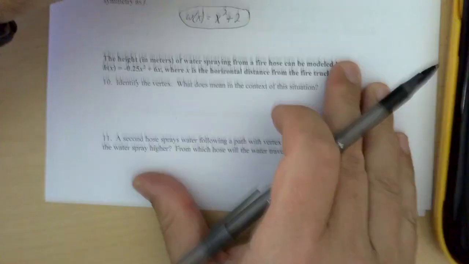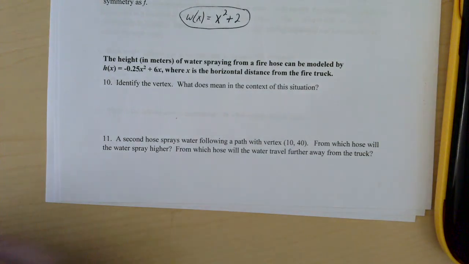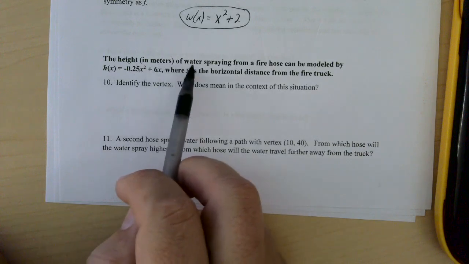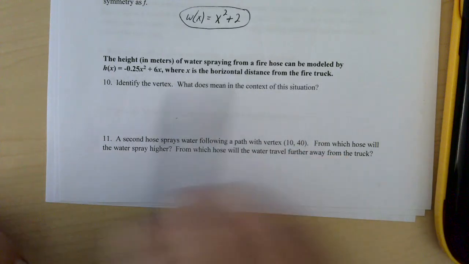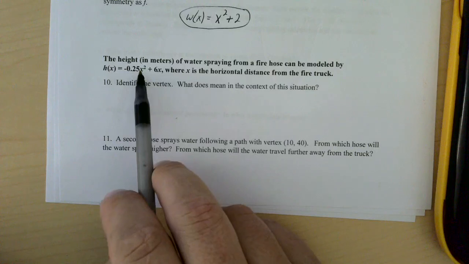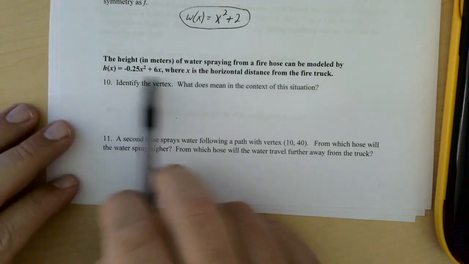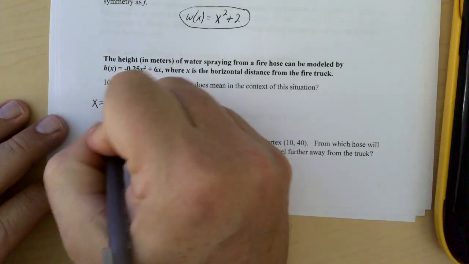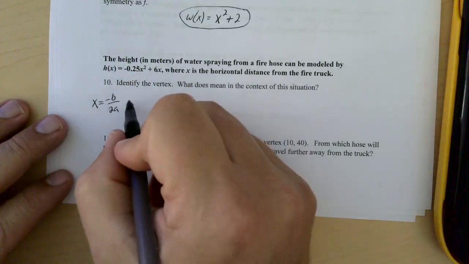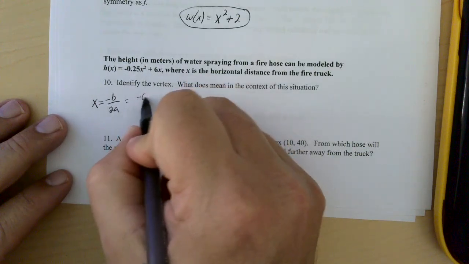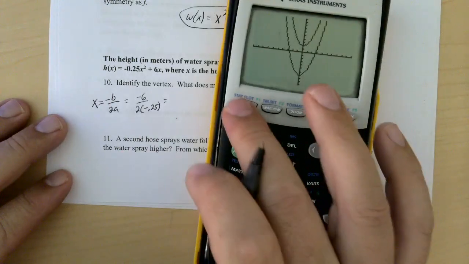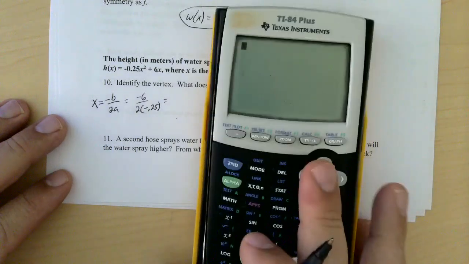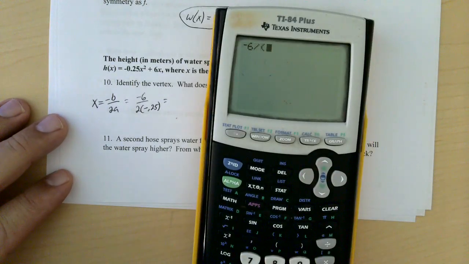So now we get to a word problem involving a quadratic. So anytime you're given a word problem, make sense of your inputs and your outputs, okay? So we're dealing with the height in meters, that's our outcome, of a water sprayer from a fire hose that can be modeled by this, where X is the horizontal distance, okay? So the first thing we need to do is figure out the vertex of this. So this is standard form, okay? So the first thing I'm going to do is opposite of B over 2A for this problem. So in this particular example, my B value is 6, so I'm going to have negative 6 over 2 times negative 0.25. Okay, and I want to do this calculation before I pick up my calculator and go to the y equals screen.